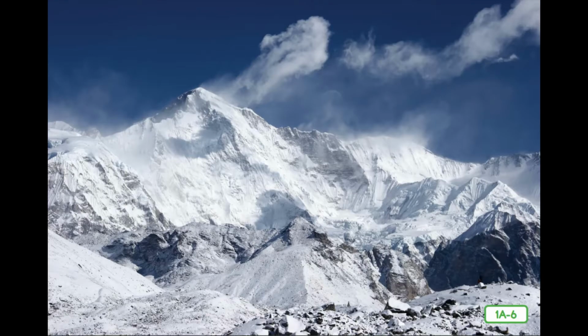These snow-covered peaks are part of the Himalayas, a mountain range that stretches for miles across Asia, forming the highest mountain peaks in the world. Can you guess what happens to the snow on these peaks as it melts? That's right. The snow turns into water and travels down the mountainsides to form rivers in the valleys below.